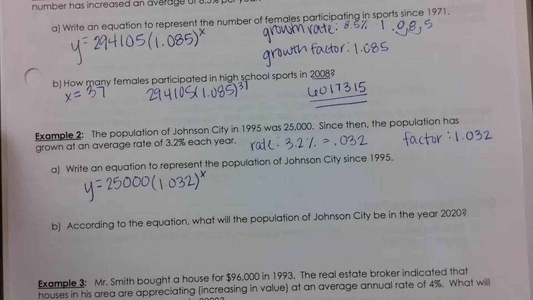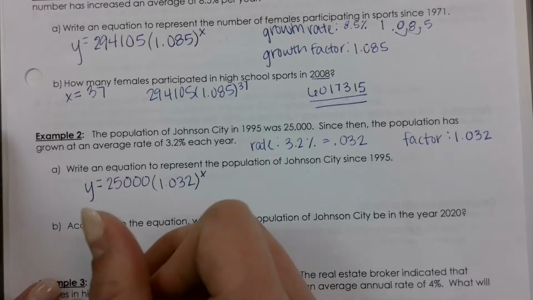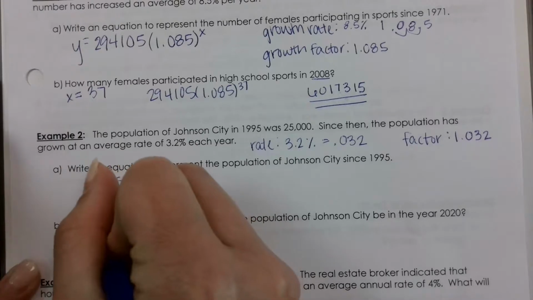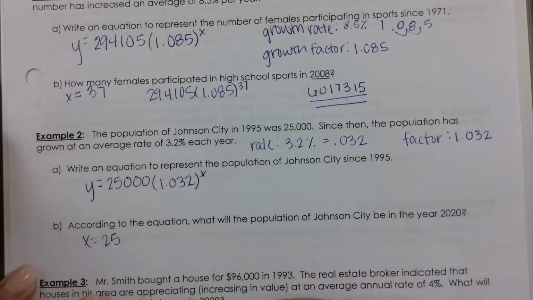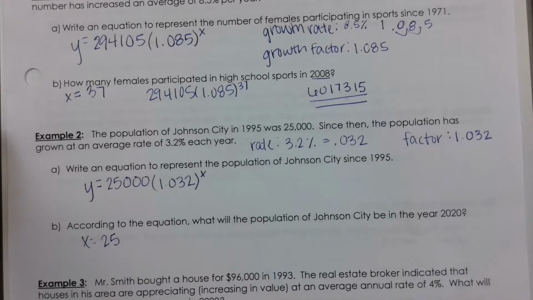All right, next part, it says, according to your equation, what will the population of Johnson City be in the year 2020? So can we just plug in 2020? We've got to subtract. So how much time has passed from 1995 to 2020? So what are we plugging in for X? 25. So type that in your calculator. Plug in 25 for X. Let me know what you get. And again, we're talking about people, so let's go ahead and round this to a whole number as well.